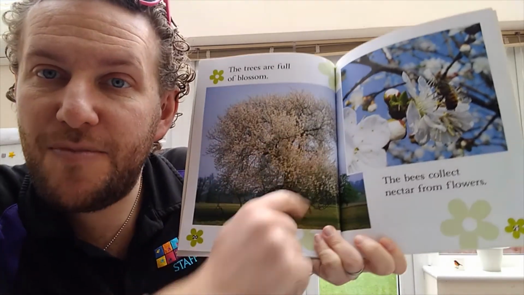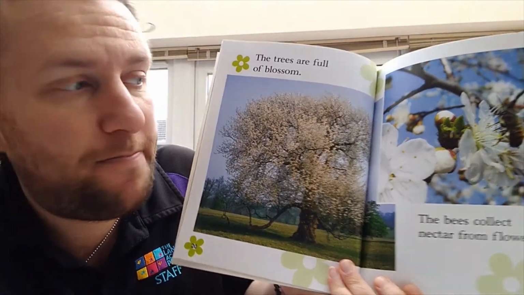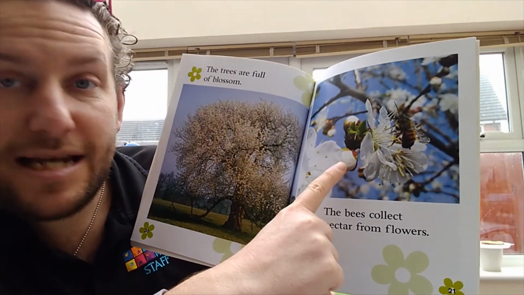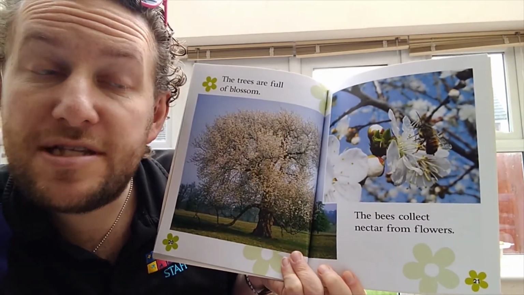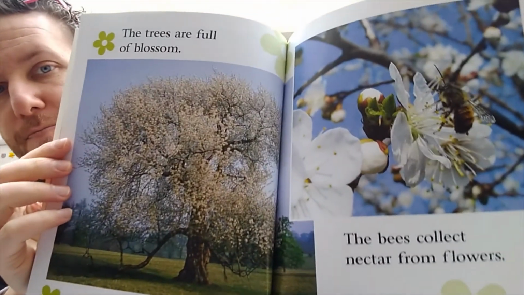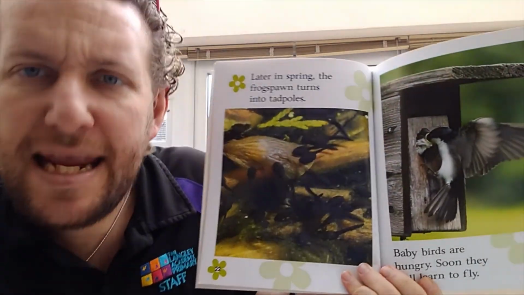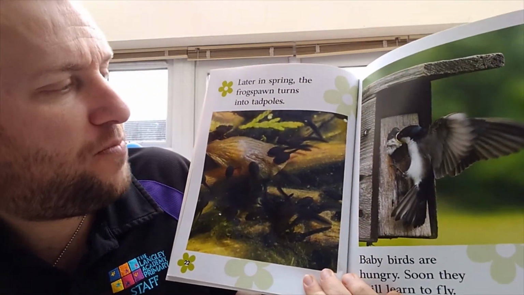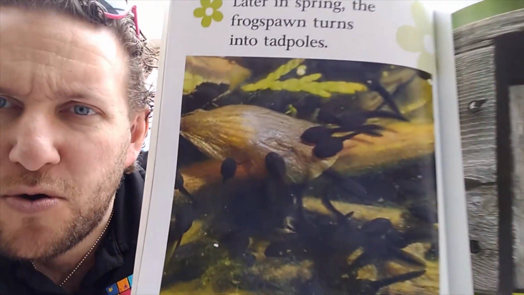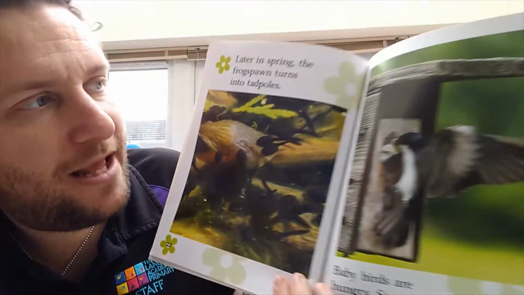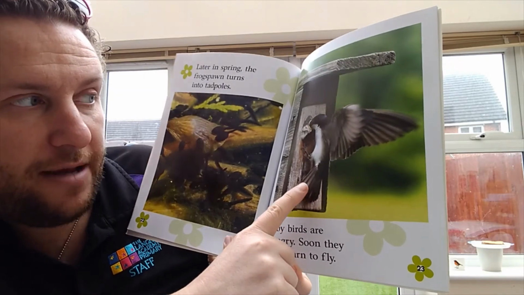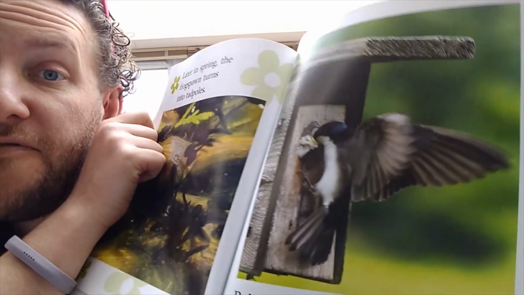The trees are full of blossom, and the bees collect nectar from the flowers. Later in spring, the frog spawn turn into tadpoles. And baby birds are hungry, and soon they will learn to fly.